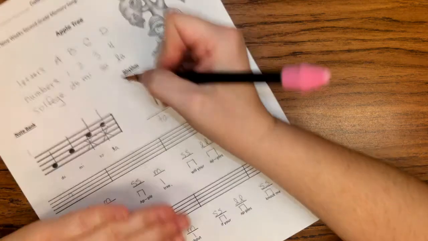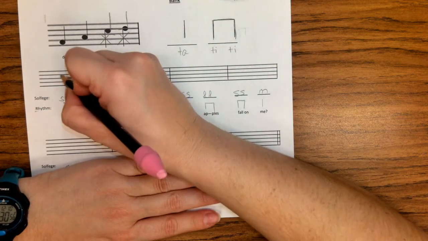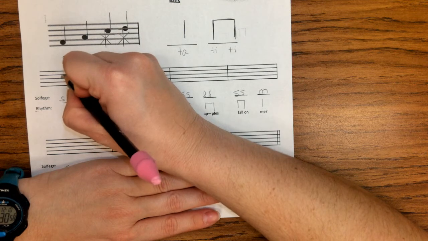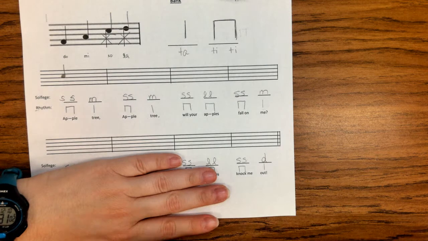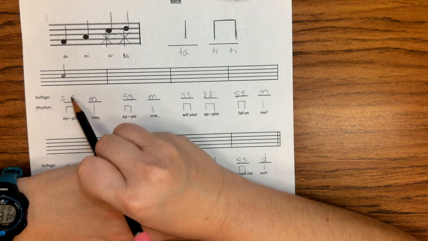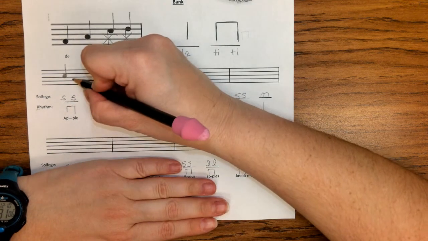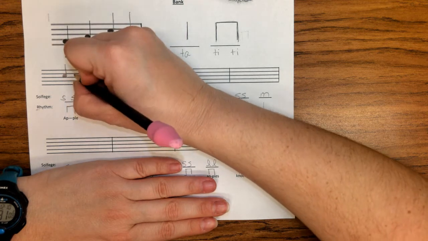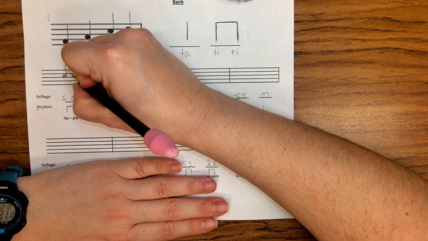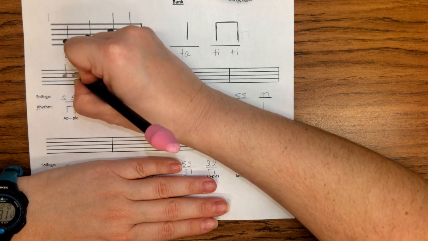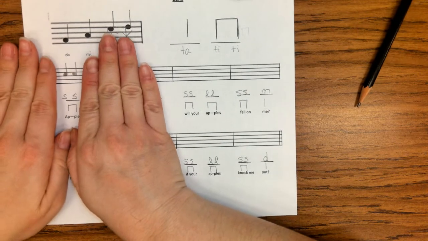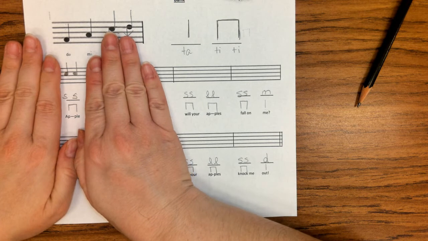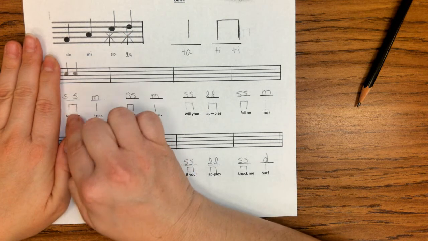Draw a circle in the space, color it in, add a stem. But we have 2 so's. So 1, 2, 3. It goes near the other one. Add a stem. Notice how my 2 notes fit over this area.